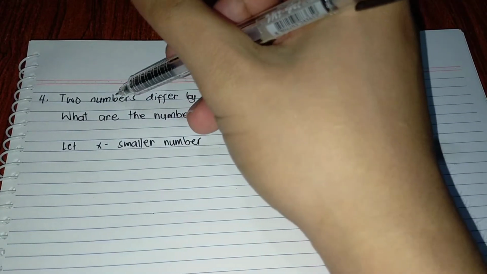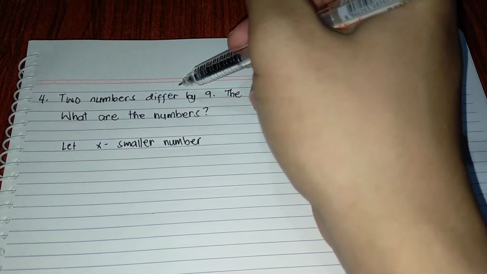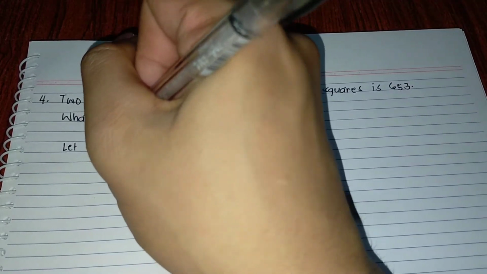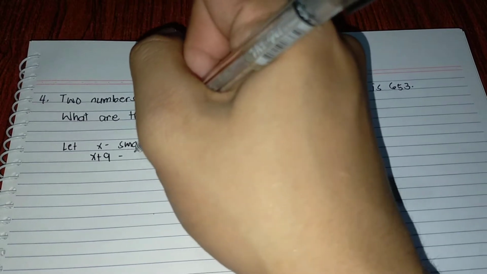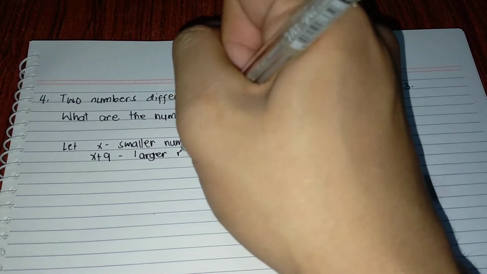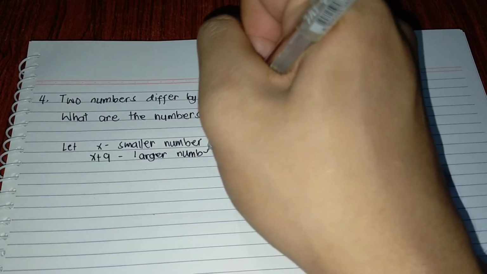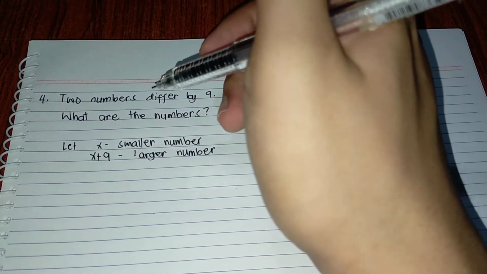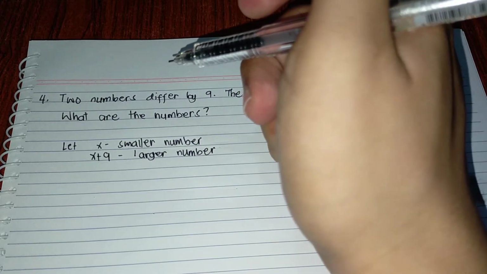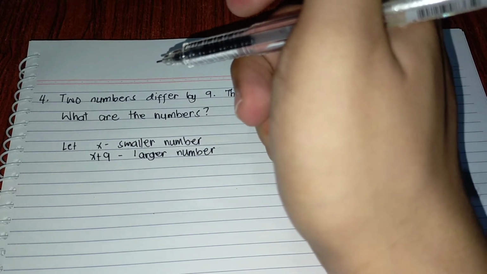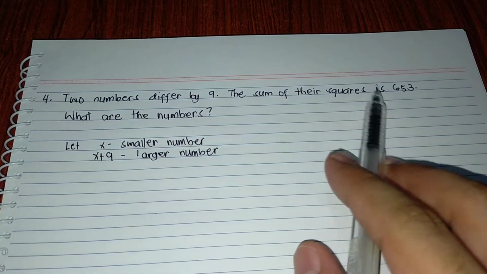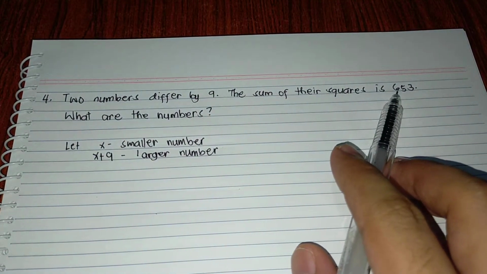And yung two numbers daw ay differ by 9. So we can say that x plus 9 is the larger number. Okay? So kailangan ang difference nilang dalawa ay 9. Okay? So kahit anong gamitin natin dyan, 9 dapat ang agwat nila. So the sum of their squares is 653.